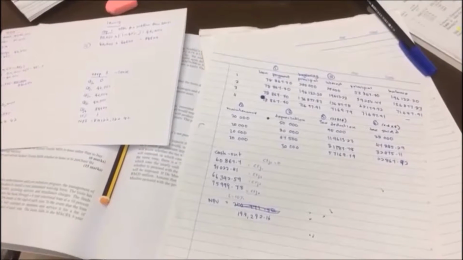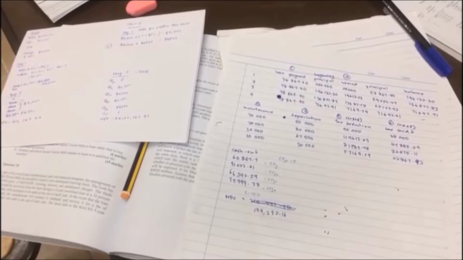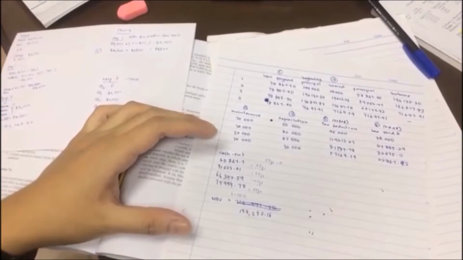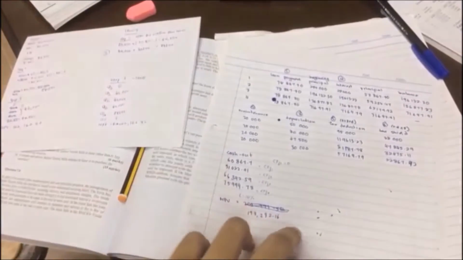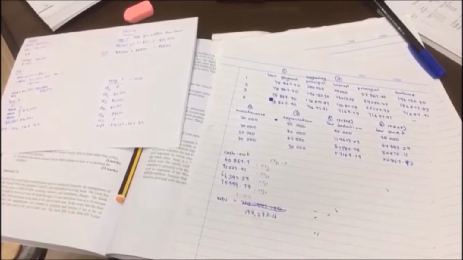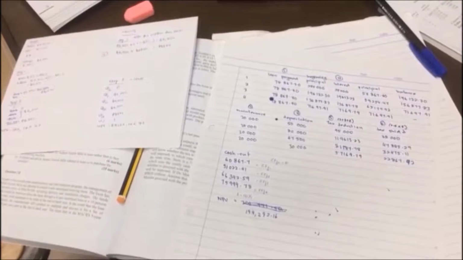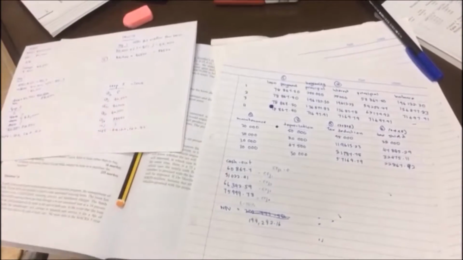Okay, so to find the NPV for purchasing, we can find it through the financial calculator. We found all the cash outflows from step 2. As you can see, CFj 0 is 0 and CFj 1 is 60,867 and the rest is as follows.